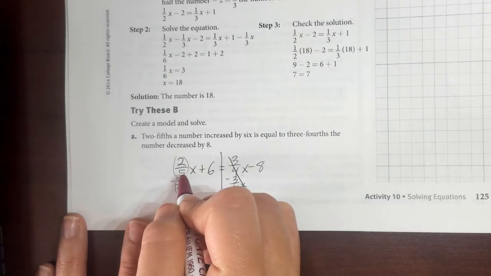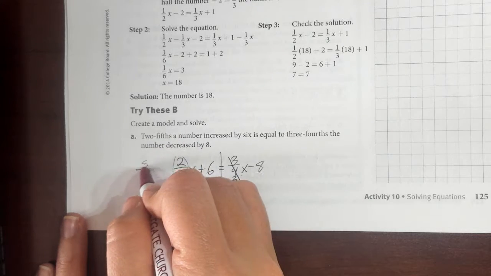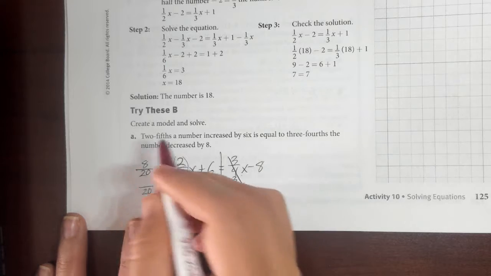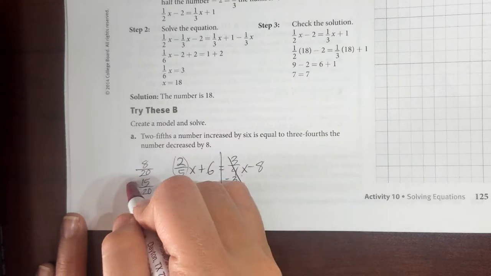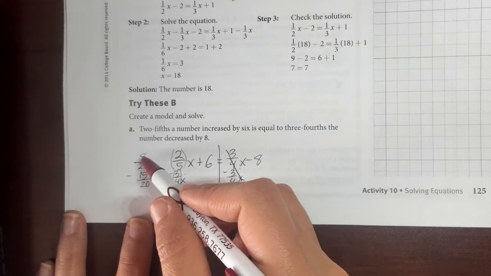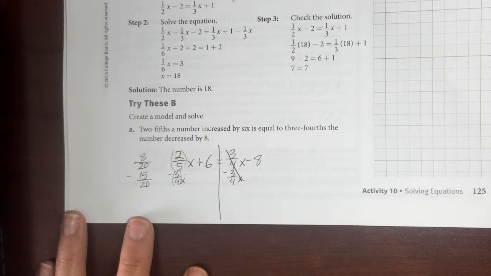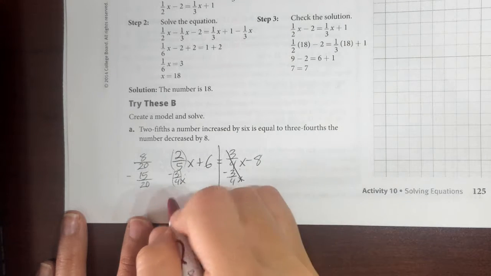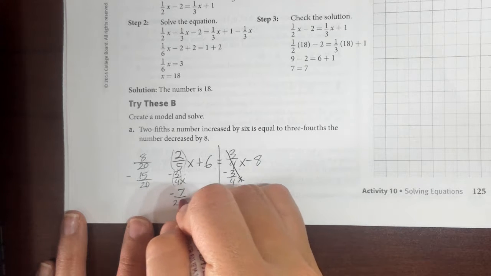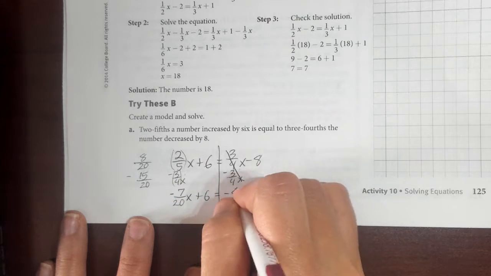So this is going to be 20 over 8 and 15 over 3, subtract that, no, that's going to be 7. So this is going to be -7/20 x plus 6 equal to -8.